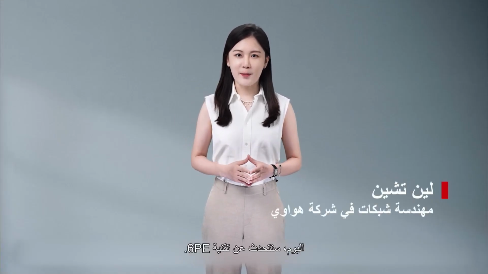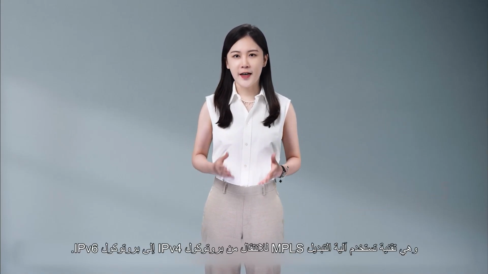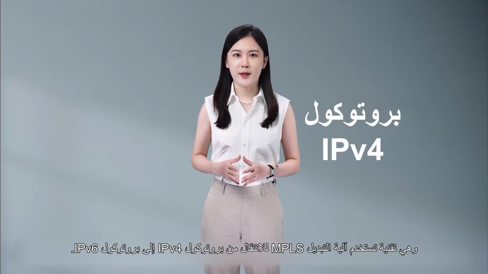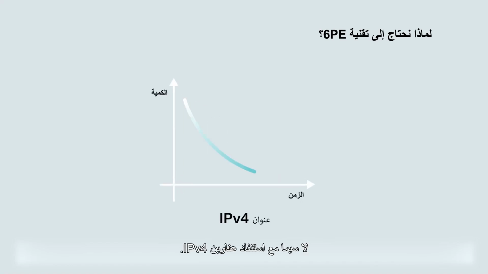Today we will be talking about 6PE, IPv6 Provider Edge, or 6PE for short. It's a technology that uses MPLS for IPv4 to IPv6 transition. Why do we need 6PE? IPv6 is continuously evolving and its advantages become increasingly prominent, especially with the depletion of IPv4 addresses.